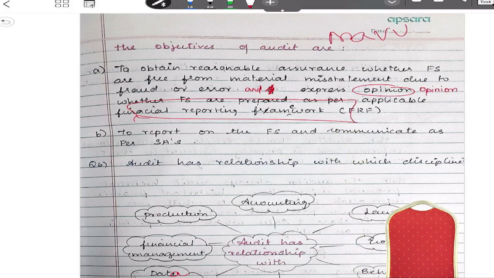To obtain reasonable assurance that the financial statements are free from material misstatement due to fraud or error, and to express opinion that the financial statements are prepared as per applicable financial reporting framework.